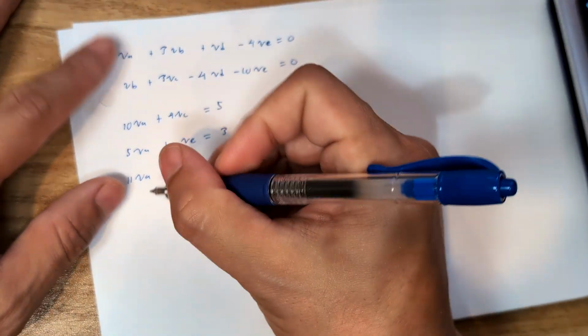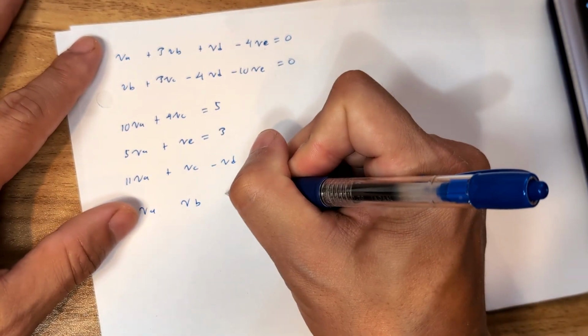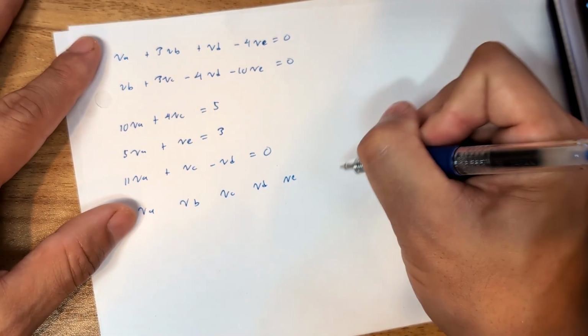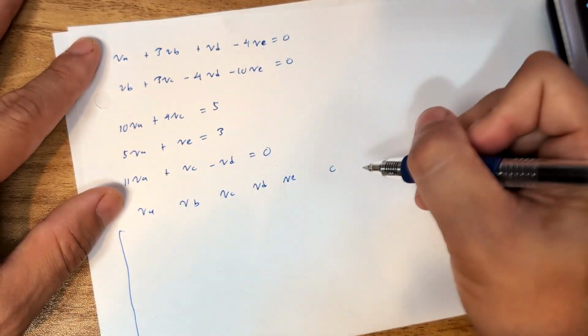First thing we're going to do is organize our coefficients and constants, and then we're going to set up an augmented matrix.